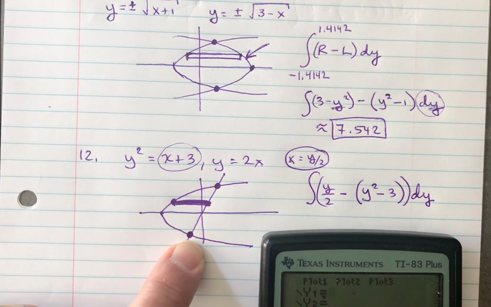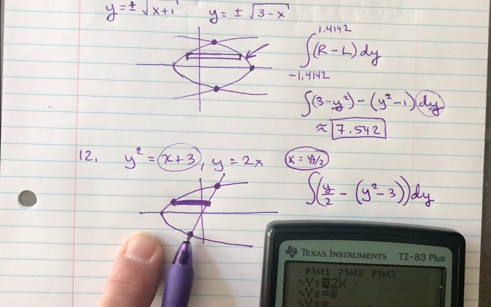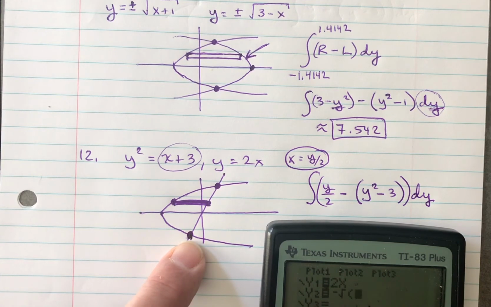So this is going to be y equals 2x. And then the other one is the bottom half of that parabola. So that would be negative square root of x plus 3.